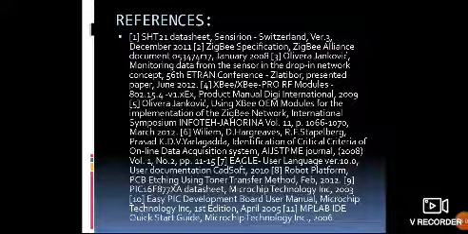I got these from some references, some newspaper editions, the internet and some magazines, and some books like the Easy PIC Development Board User Manual, etc. Thank you.